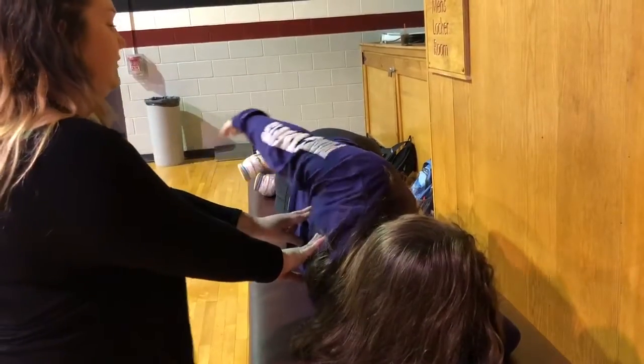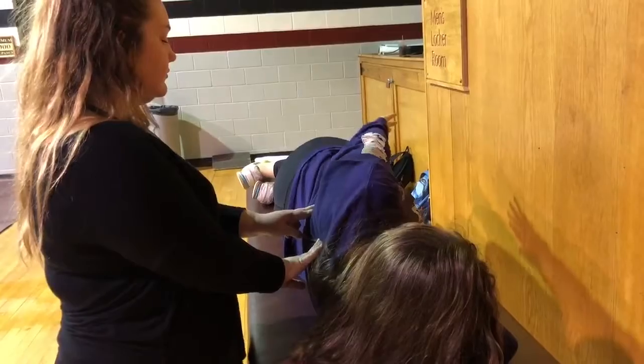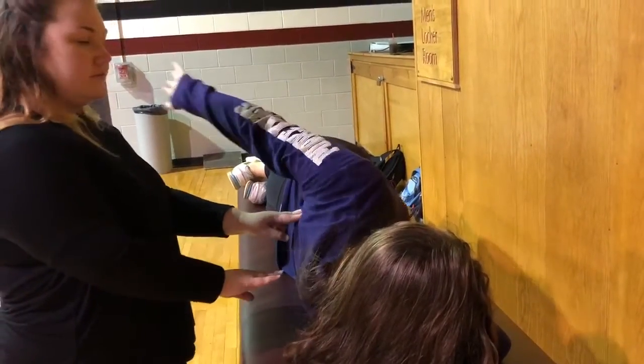For shoulder extension and gravity elimination, I will place the patient on their side and I will stabilize their ipsilateral thorax while palpating the teres major muscle.